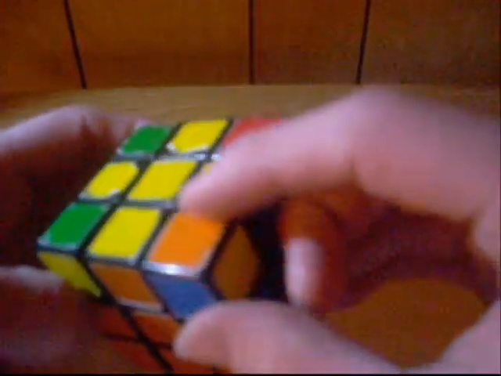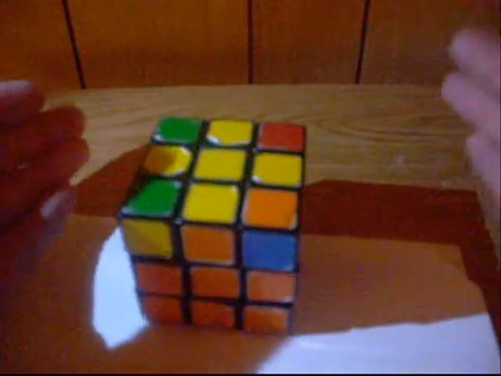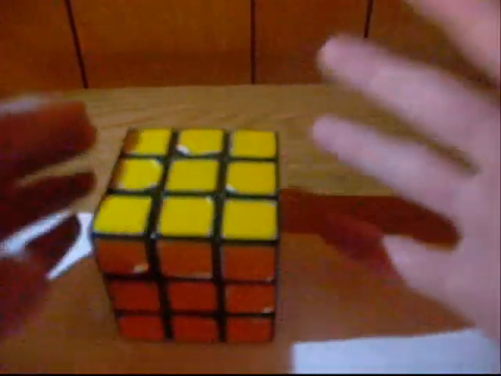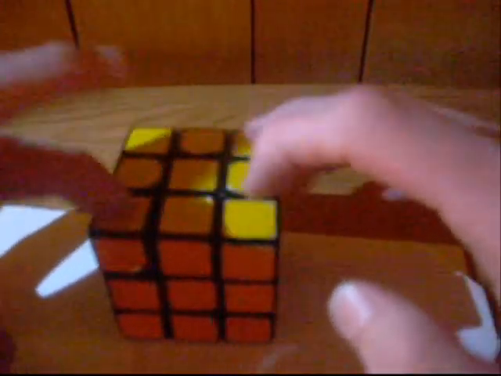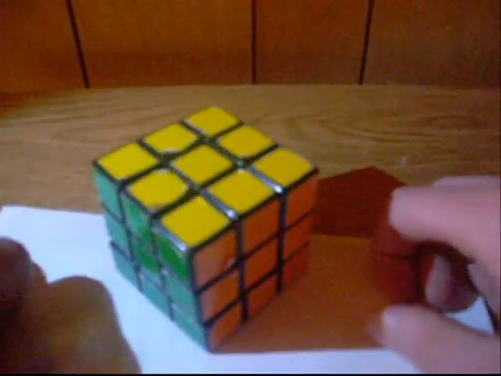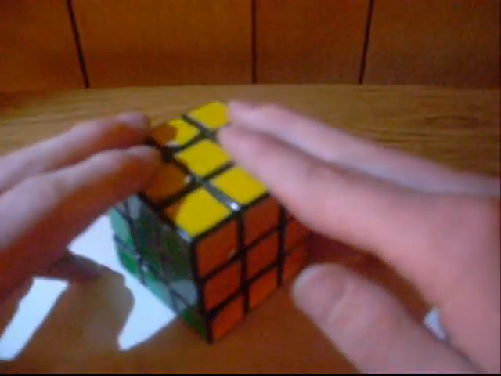As you can see, we've got this one in the right place, this in the right place, this in the right place, and this in the right place. Might not look it, but they're in the right place. And last but not least, the 7th step is to orient the corners so that they're oriented correctly, which will essentially solve the Rubik's Cube. So, those are the seven steps in solving the Rubik's Cube. Let's go ahead and get started with the tutorial.